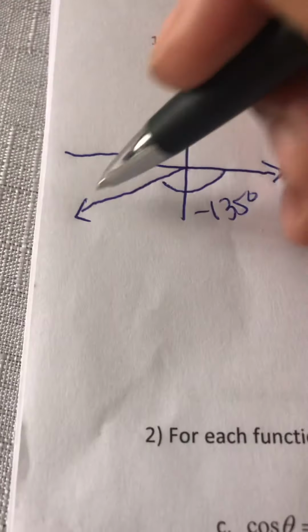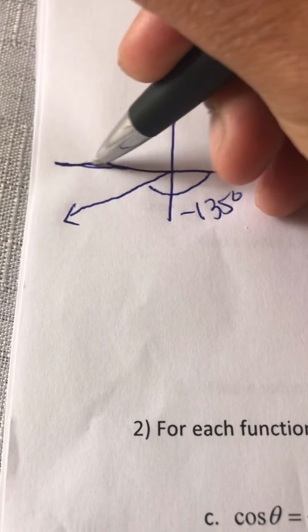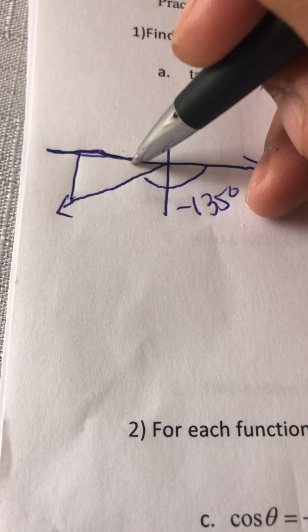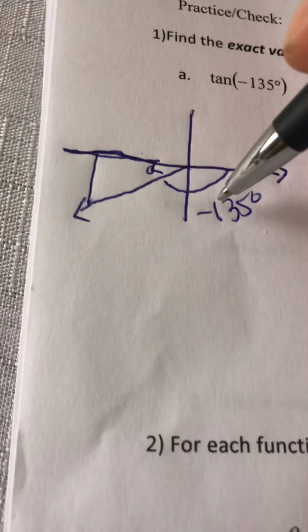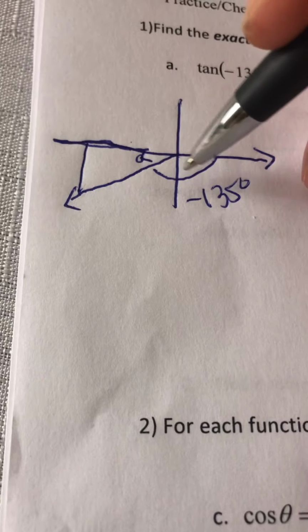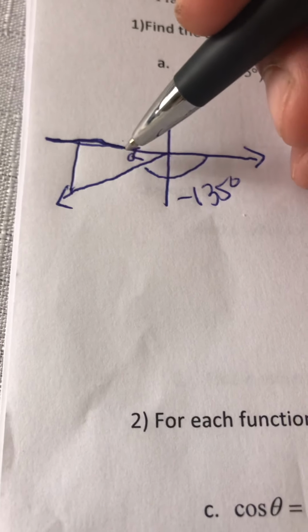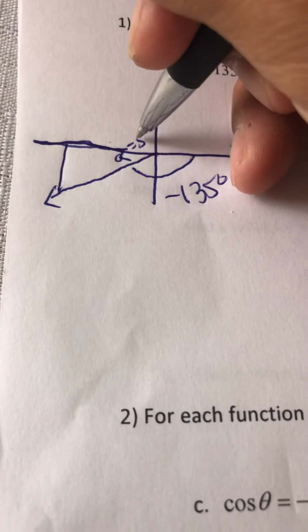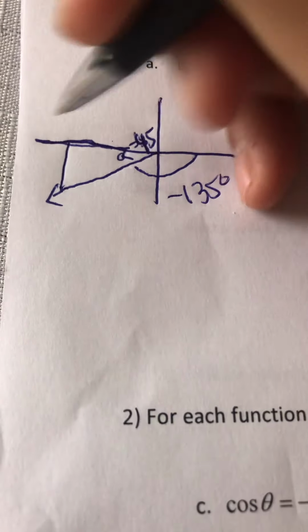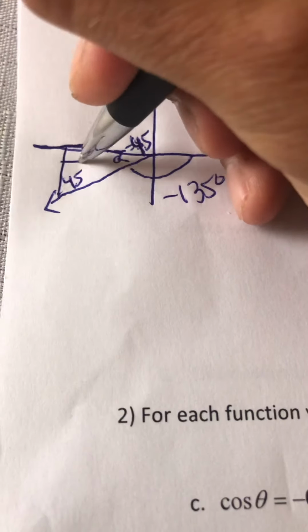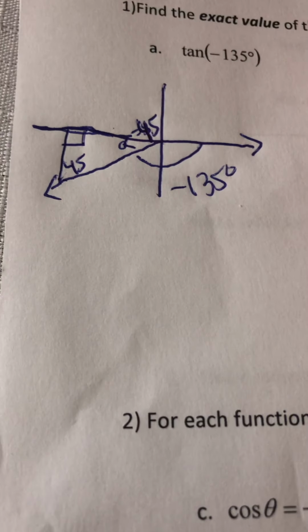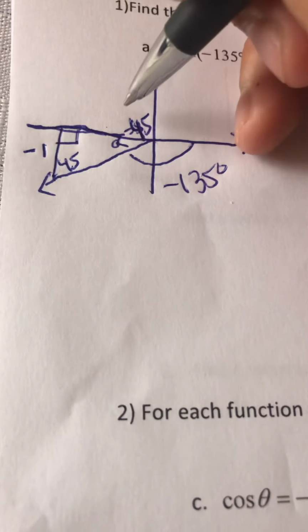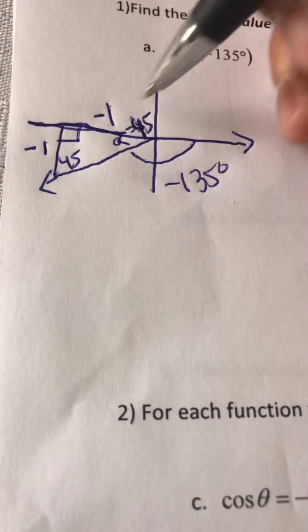The next thing that we want to do is figure out what our reference angle would be and create our triangle. So our reference angle is going to be here. If this is negative 135, to get to the next closest x-axis, it would be 45 degrees. So this is going to be a 45-45-90 triangle. Now, we're going to put 1, and it's going to be negative 1 because it's going down. And this is going to be a negative 1 as well because it's going to the left.